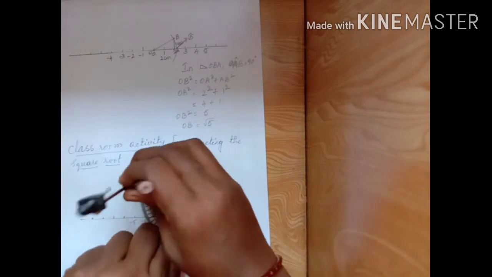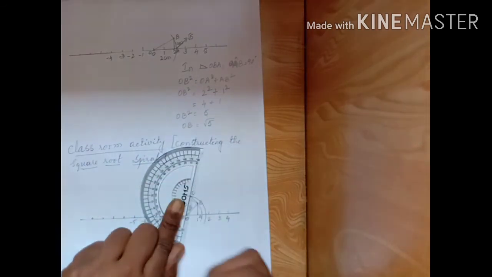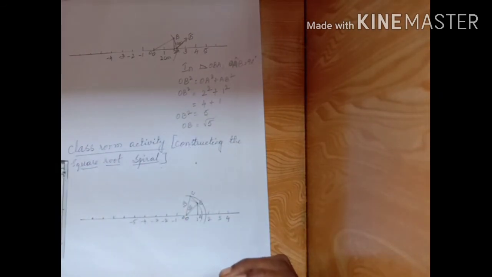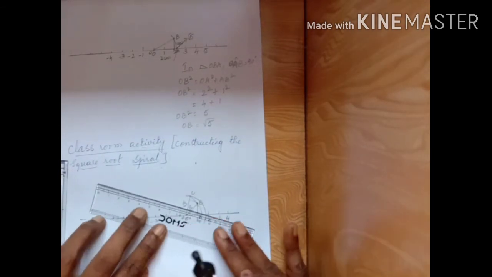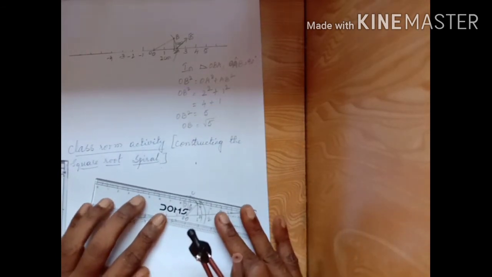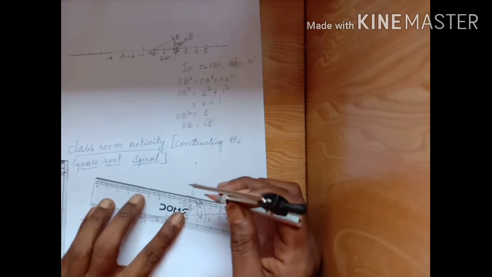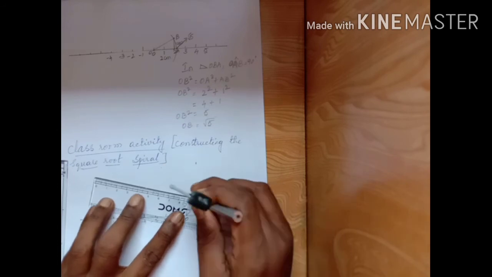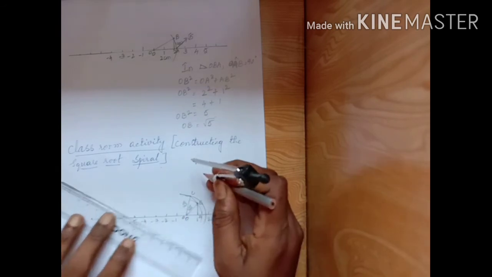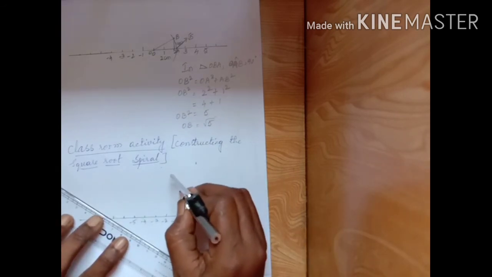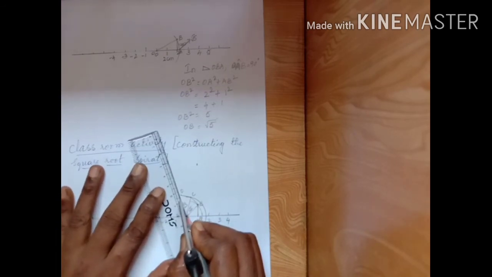Okay, mark 90 degree. Now draw a line which measures 1 centimeter. Call this point as D. Okay children, now join OD.